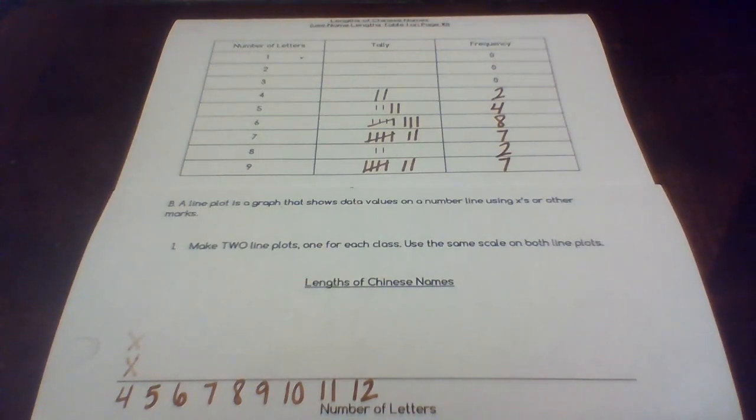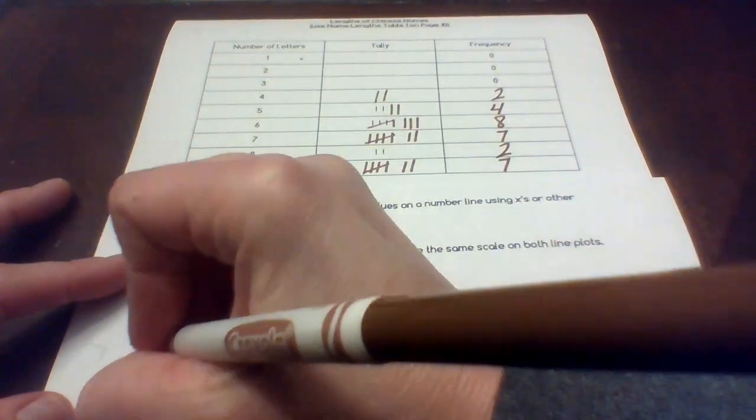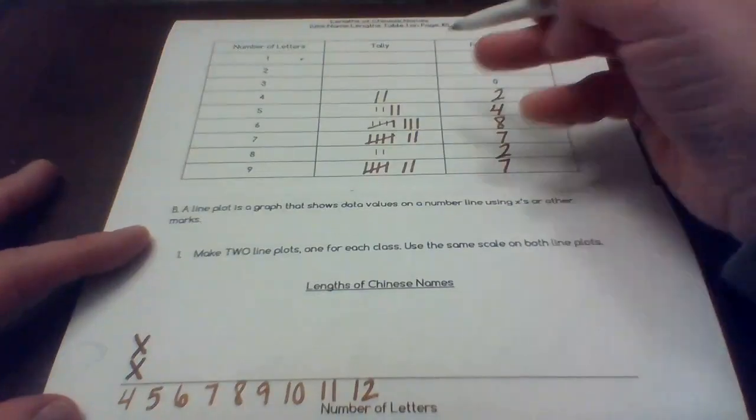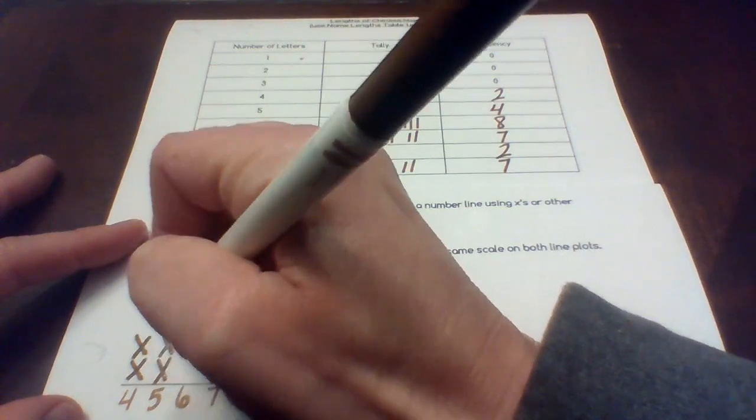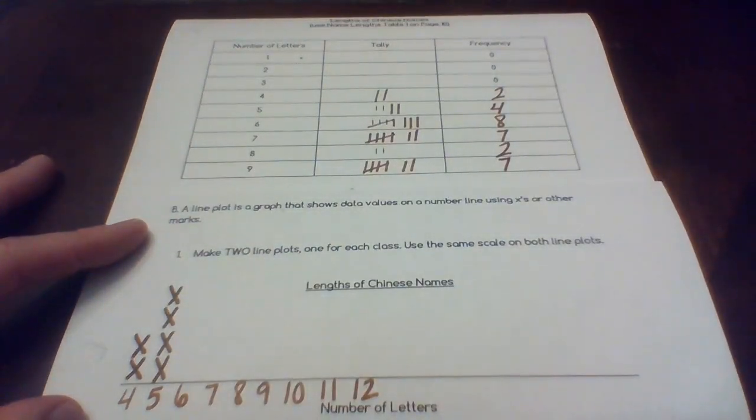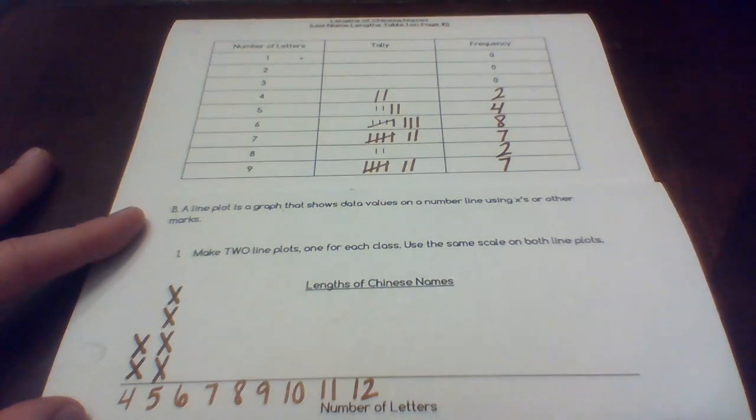Then I'm going to take a look at how many students I have with 5 letters in their name, and there are 4 of them. So I'm going to put 4 X's above the number 5. When you make your graph, you want to make sure that your X's are about the same size so that your graph is accurate.